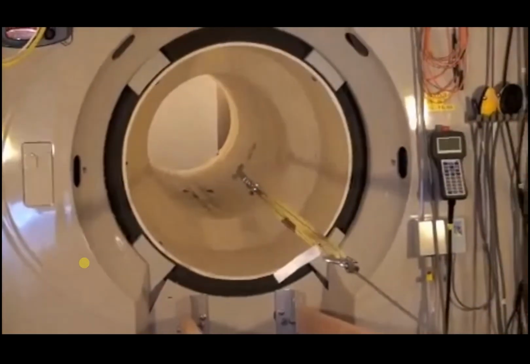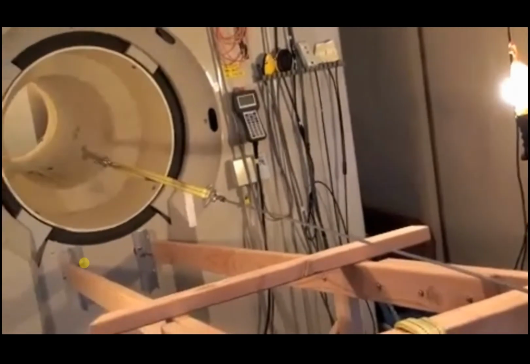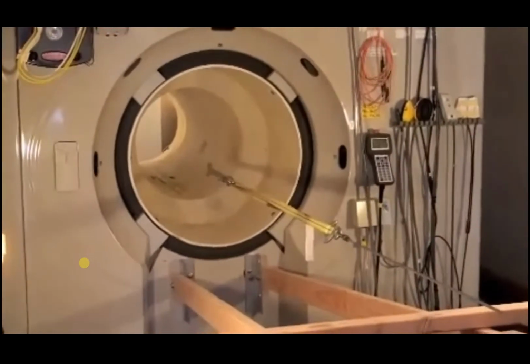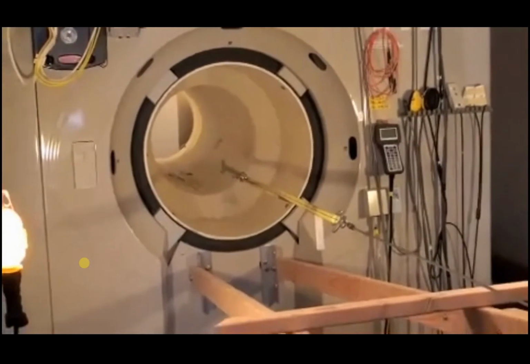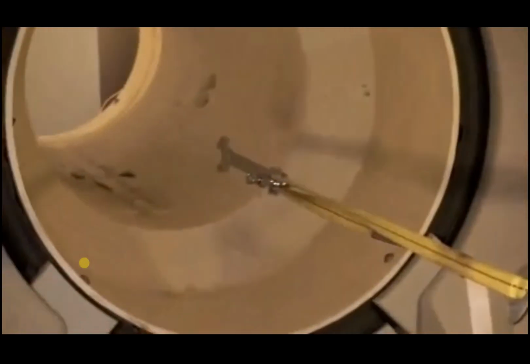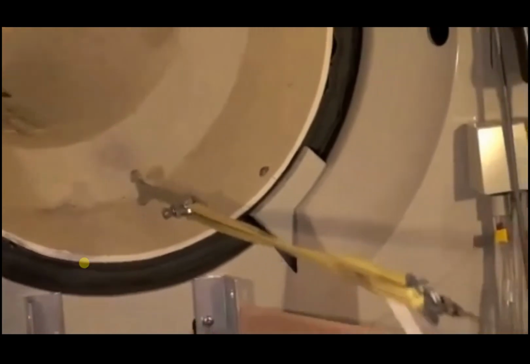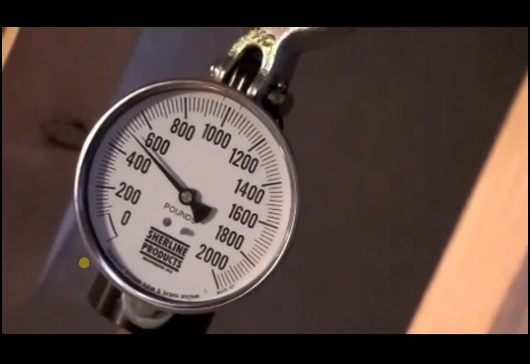Now, it's not quite dead center, and you'll see it slowly, all of a sudden it's going to get attracted to one side. Any second, it's going to start dropping here. There it goes. And now, it is giving us a reading of 500 pounds. 500 pounds.